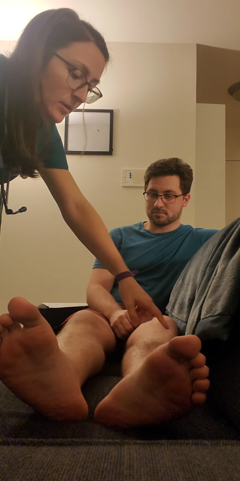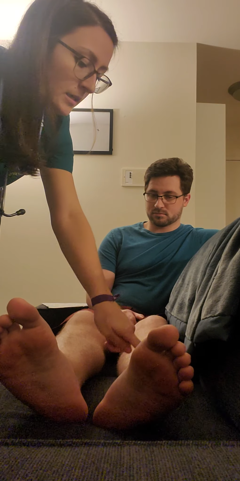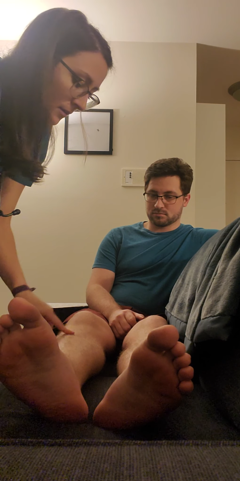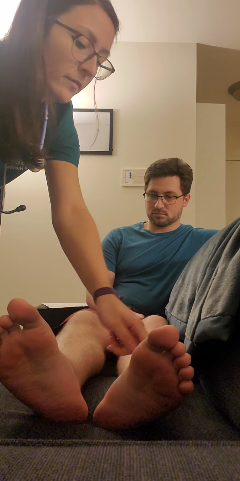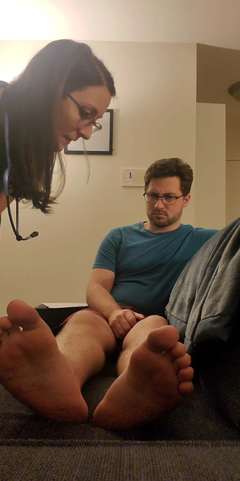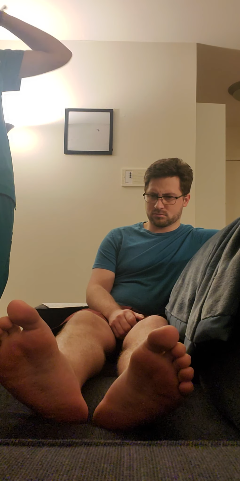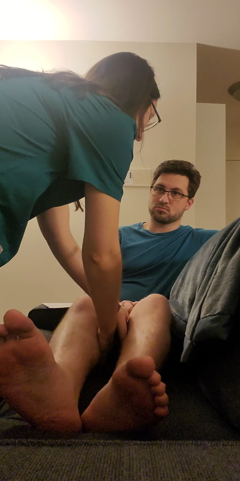Then I will go ahead and palpate for pretibial edema, both sides. Both sides have a grade of 0. I'll palpate for pedal edema, both sides. Again, grade is 0. Then I will palpate for his popliteal pulse bilaterally.